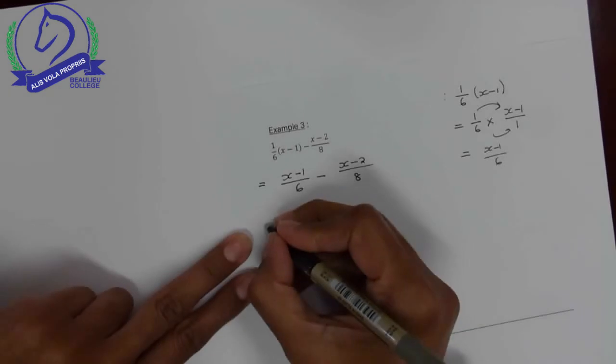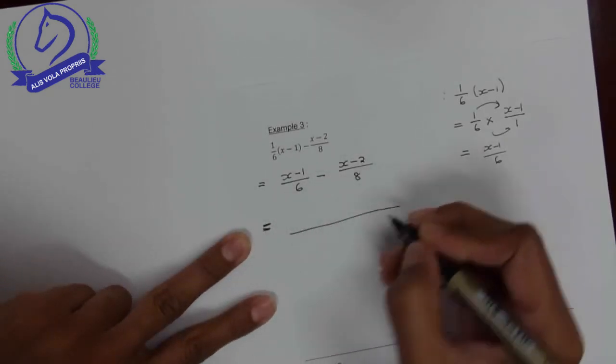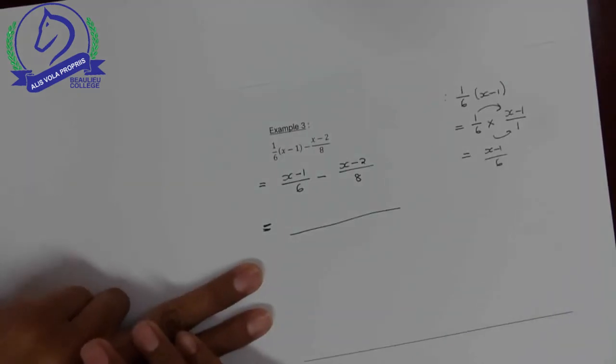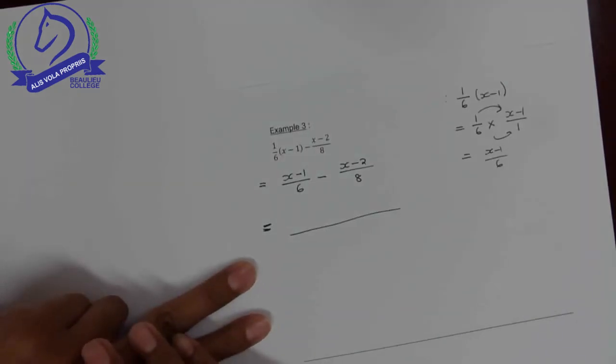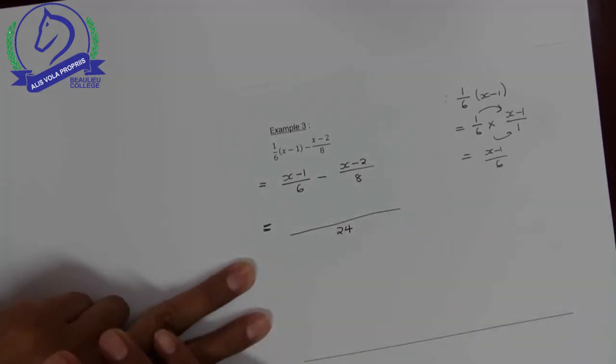Next step, find a common denominator. So we're going to convert them to equivalent fractions. What is common between 6 and 8? The lowest common value. That would be 12, no. 16, no. 24. 6 goes into 24, 8 goes into 24. So 24 has to be the common denominator here.